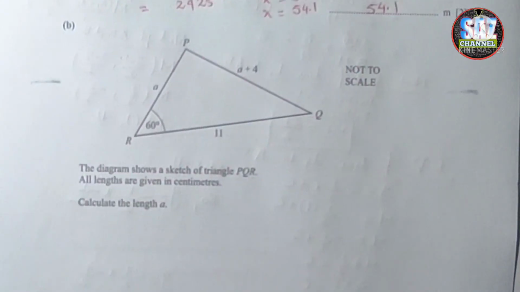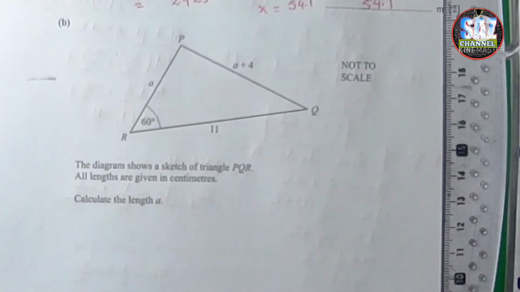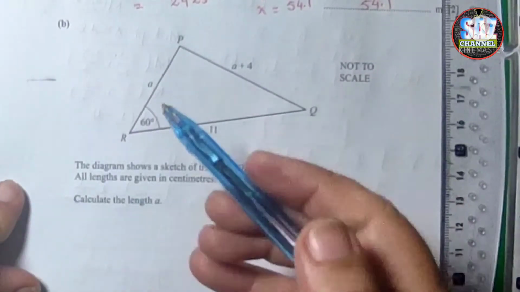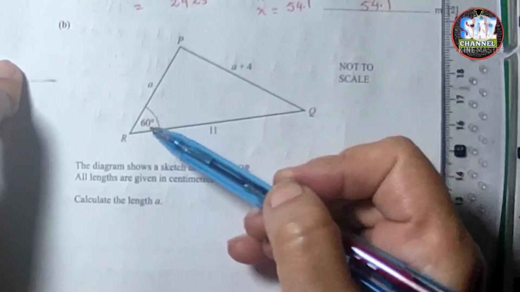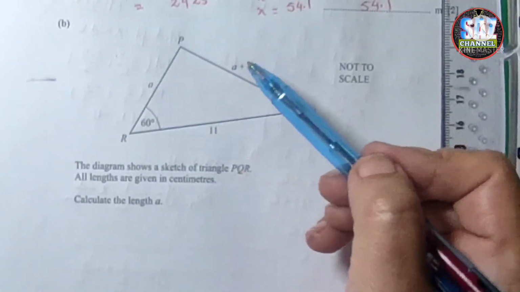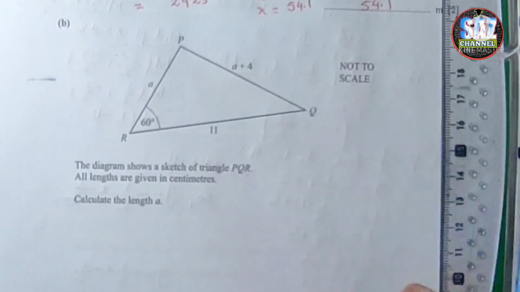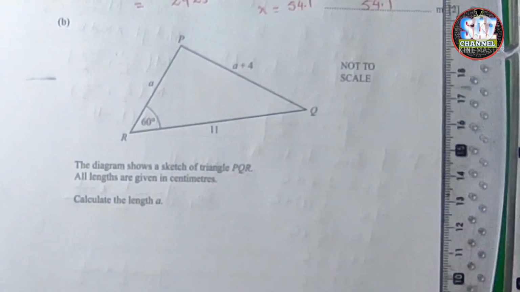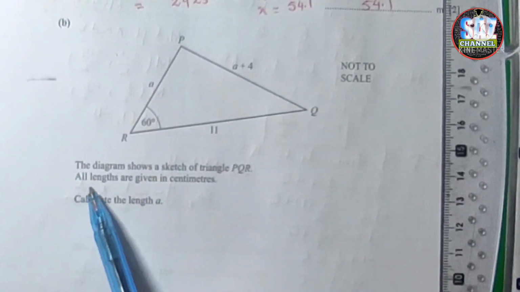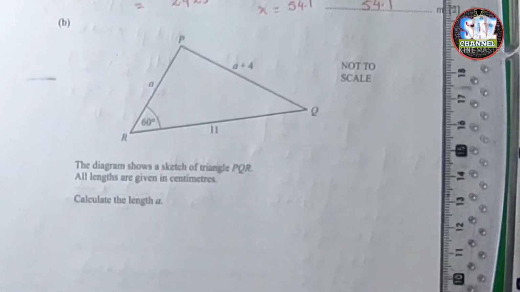Next question says that the diagram is given, which is not a right angle triangle, and in this triangle we are given one of the angles, which is 60 degrees, and three sides. One is a plus 4, and this is 11. The diagram is not drawn to scale. The diagram shows the sketch of the triangle PQR. All lengths are given in centimeters, and we have to calculate the length of a.